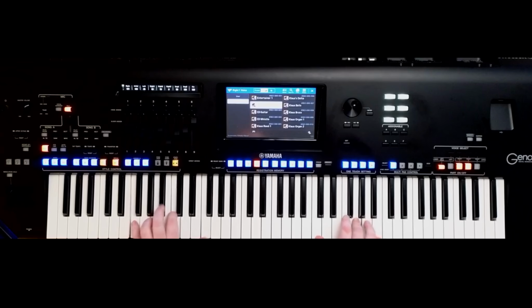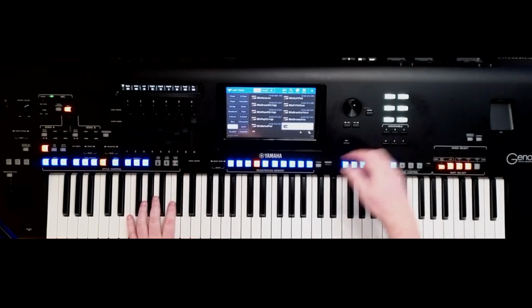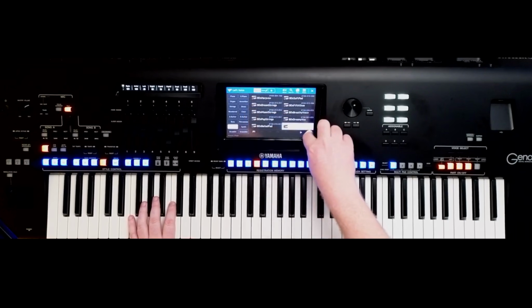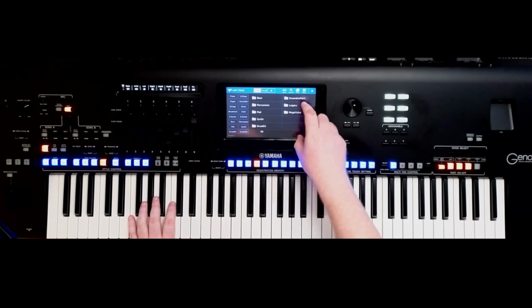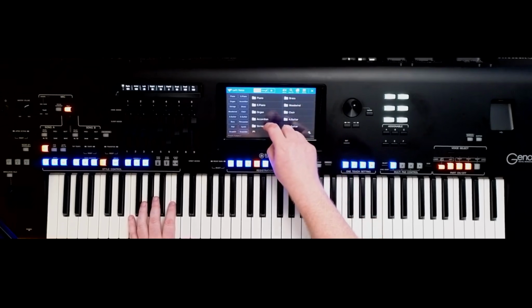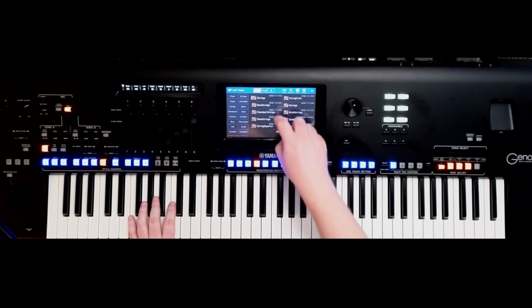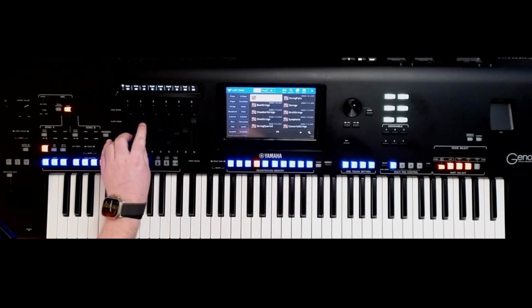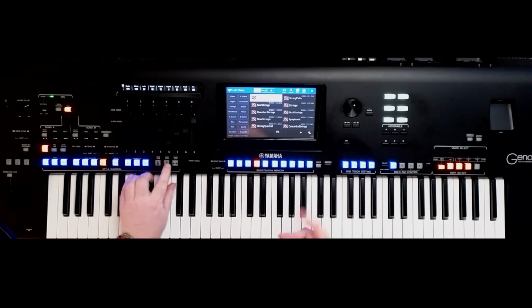I know I can put something in the left hand, so I'm going to put the strings from the Legacy in here because they're smoother and more gentle than the rasping nails down a black chalkboard that Yamaha think are strings. So I'm going to go to strings, and there we go, this nice warm sound. So that's going to simmer along in the background.